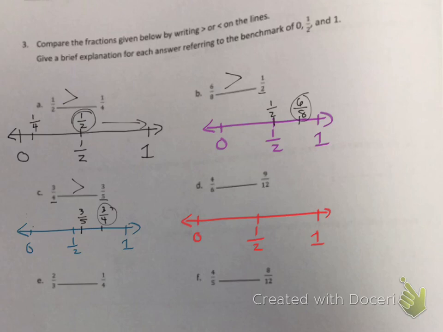Here we're working with 4/6, so let's use that strategy of using our benchmarks. We would have 0/6, 3/6, and 6/6. Remember, I'm just doing halves here. Where would 4/6 go? Well, it would definitely go right about here, right after that 3/6. So that's how we can see where 4/6 would land.